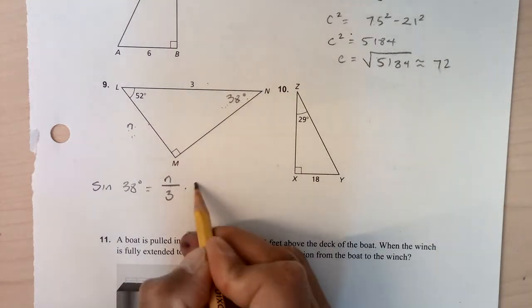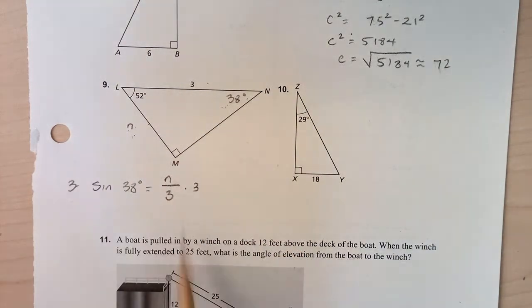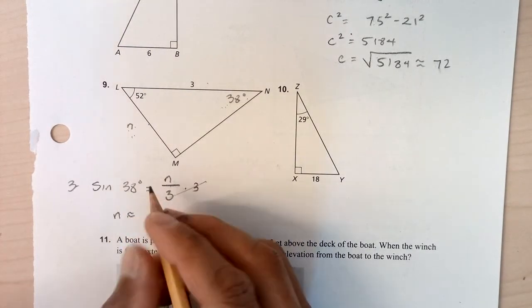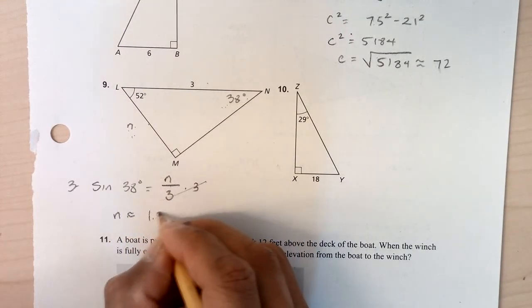And then to solve this for n, we can multiply each side by 3. Then n equals 3 times the sine of 38 degrees. If you do that on your calculator, you get n to be about, since we're supposed to round to the nearest tenth, 1.8.